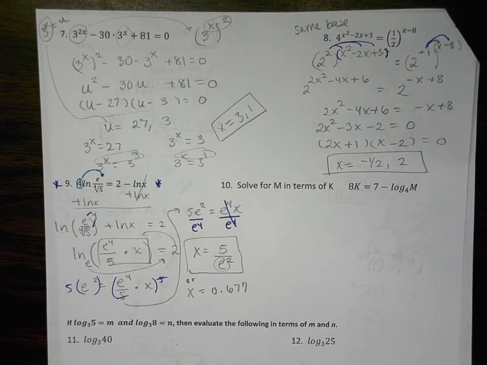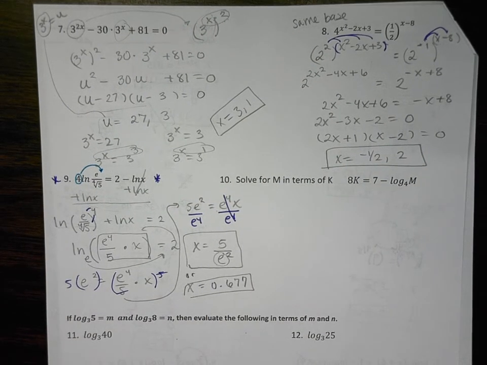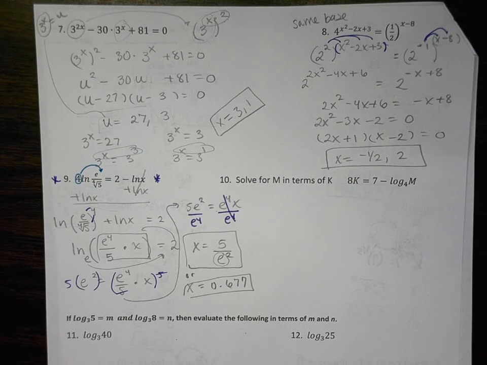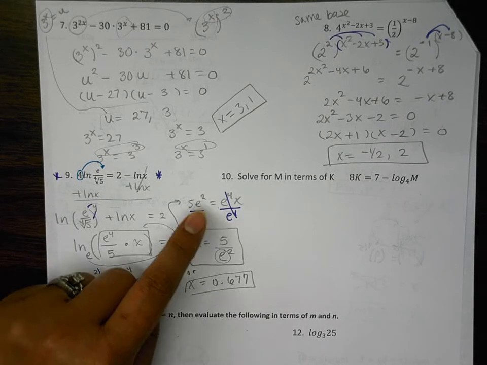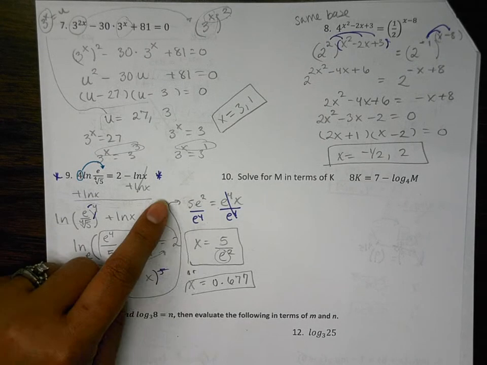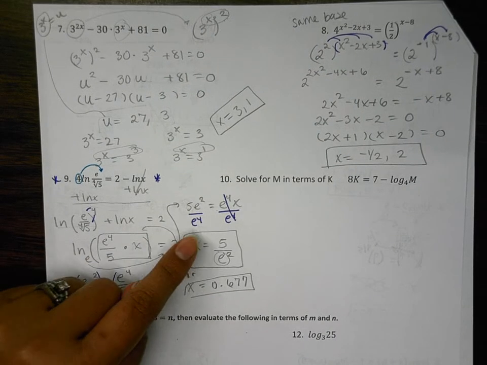Questions on that one? If you plugged in e squared over e to the fourth, like over 5, would that be okay? If you plug in your calculator, you can do e squared over e to the fourth times 5. You don't want to put over 5. Or you do 5 times e squared divided by e to the fourth. You could plug that in.